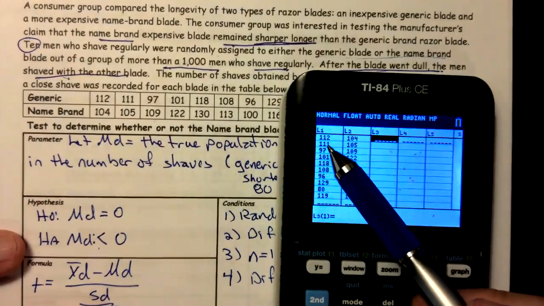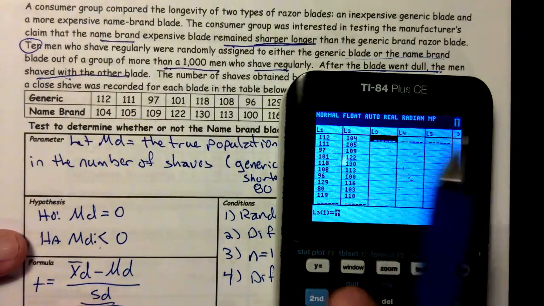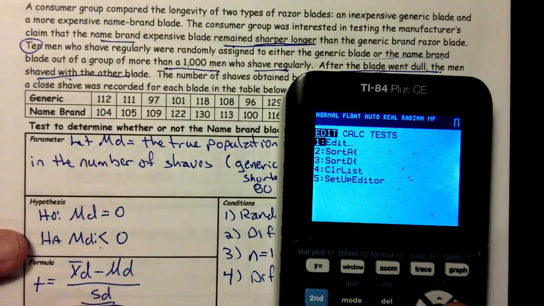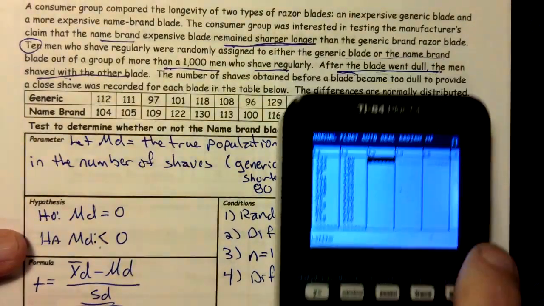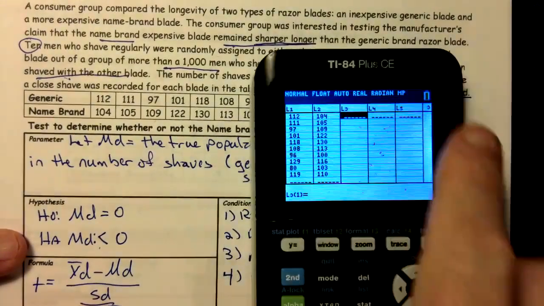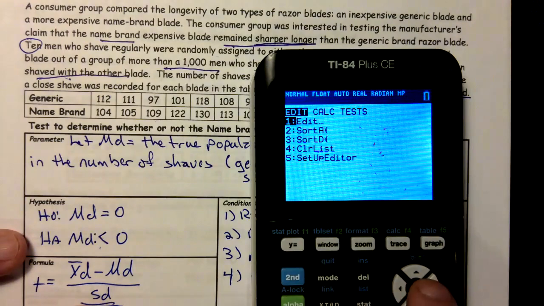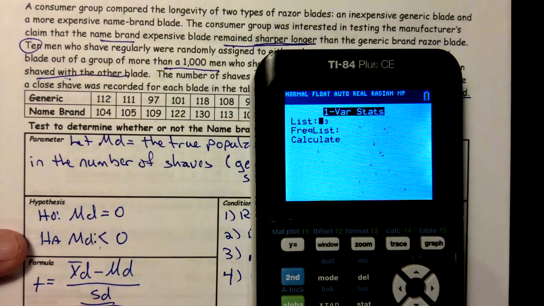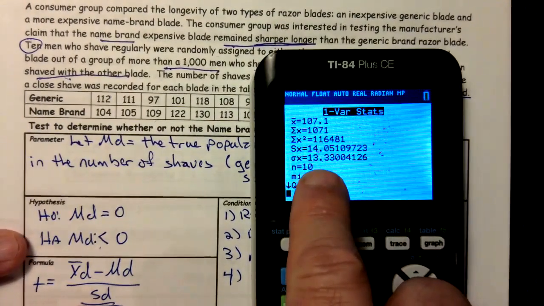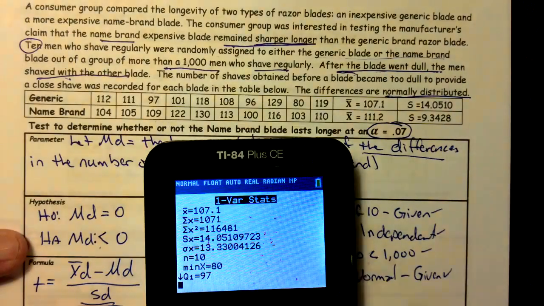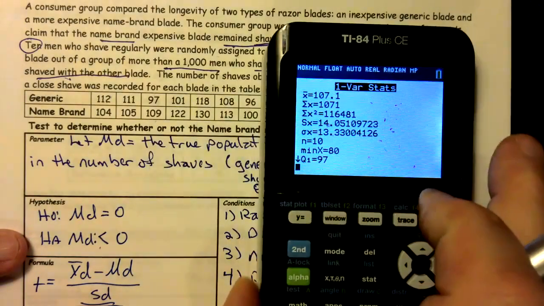There we go. I've input the data, and here's the way I did that. I went to stat, and I pressed edit, and I entered the data in L1 and L2. I've already checked my check figures, but I'll check one of them just to show you how I did it. Stat calc, one variable stats. And if I wanted to check L1, second one, and I find 107.1 and my standard deviation is 14.05. And that's what I have there.